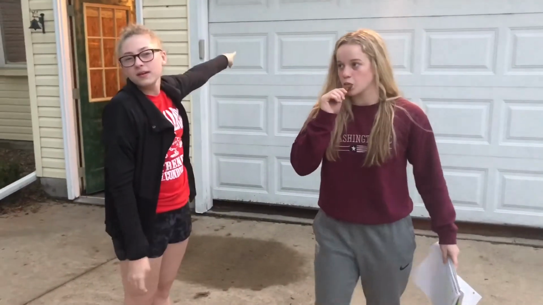Our next word is pulley, and that's a grooved wheel with a rope or cable wrapped around it. An example is a garage door.